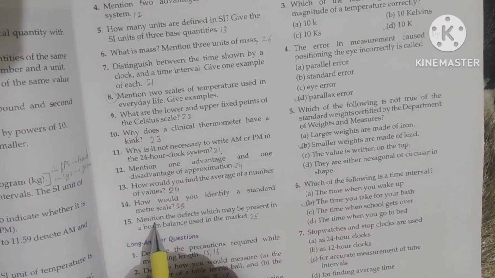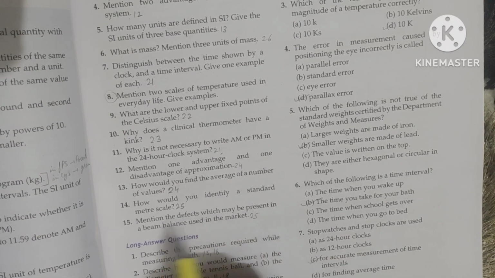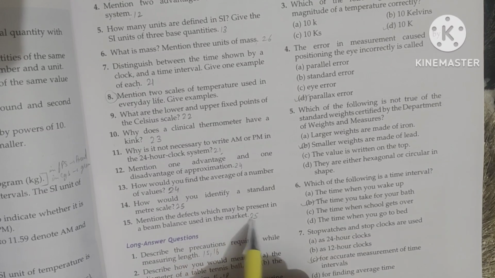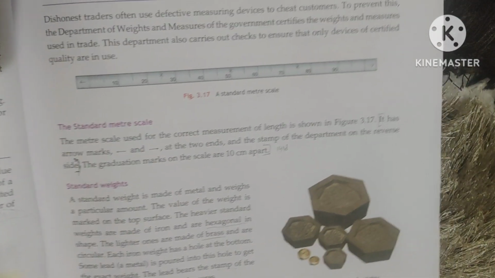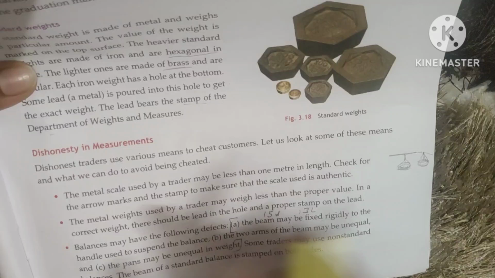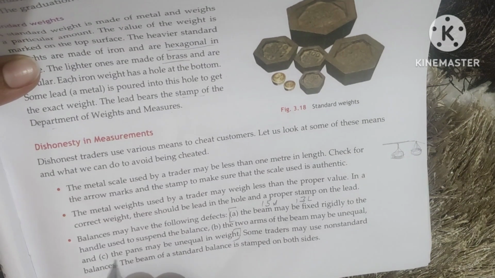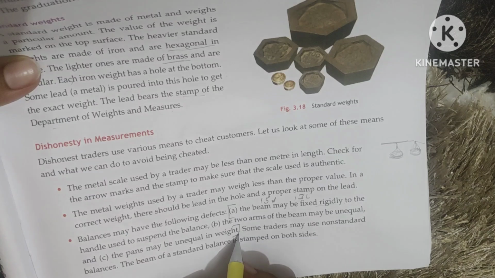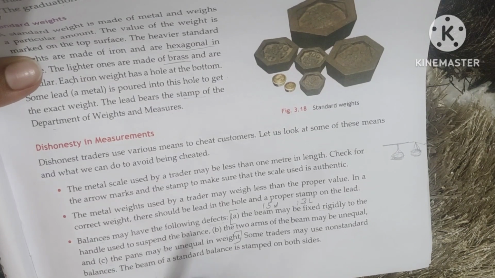Question number 15. Mention the defects which may be present in a beam used in the market. Here, the last topic is about it. There are some defects present in the beam. This is the third point of the topic, dishonesty in measurements. This third point starts from A up to the C part. These three are the defects which may cause defects in the simple beam balance measurement.